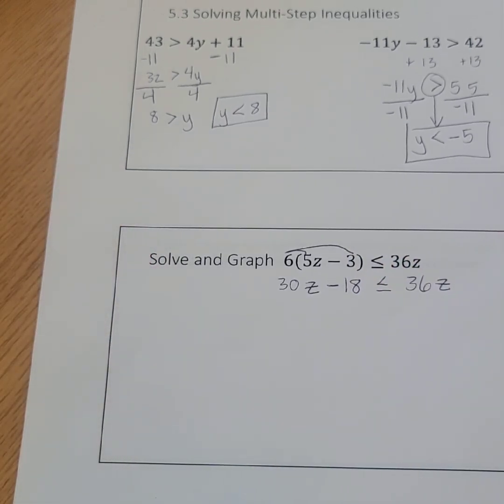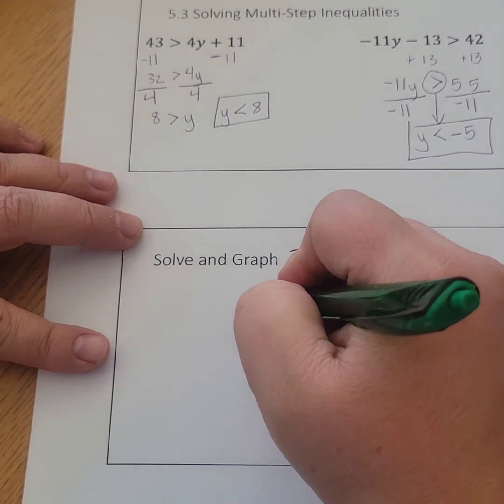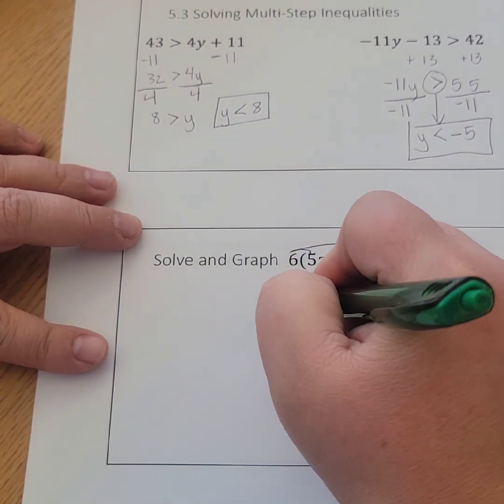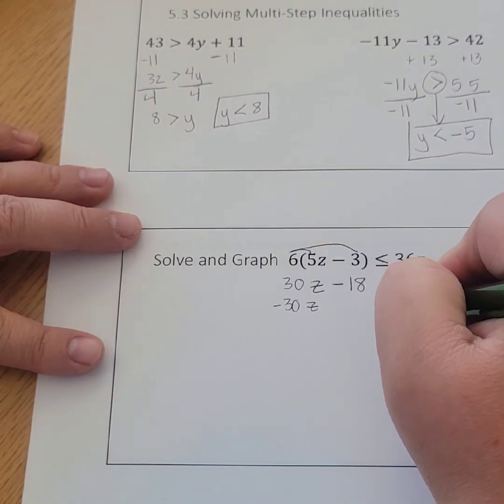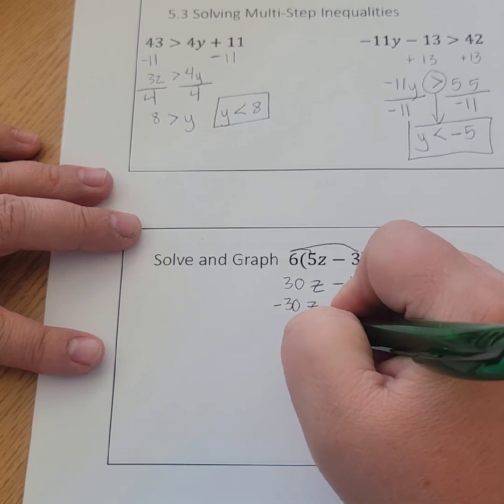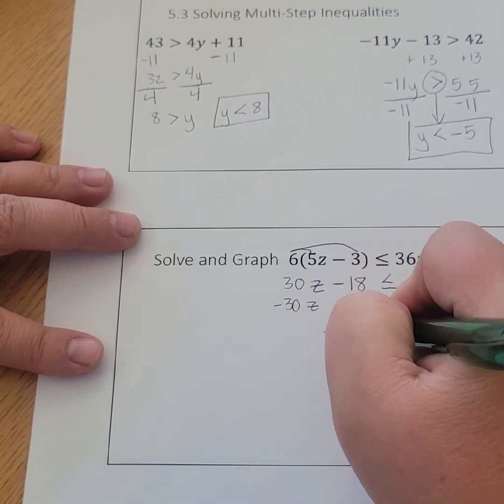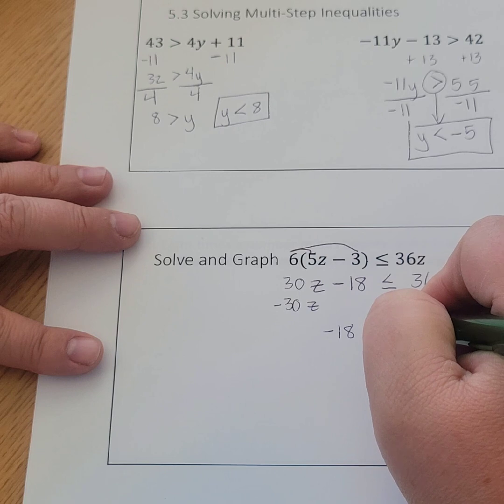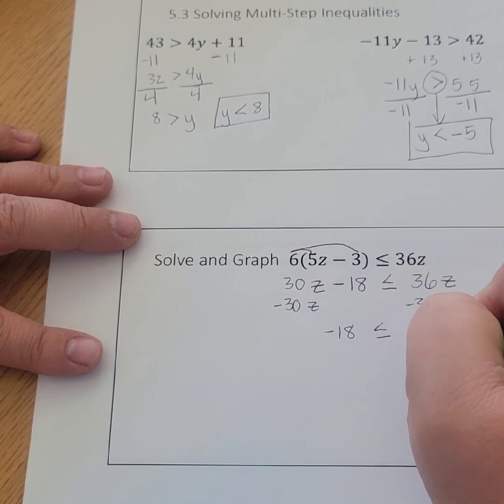So then we need to put our z's together. So let's go ahead and subtract the 30z.